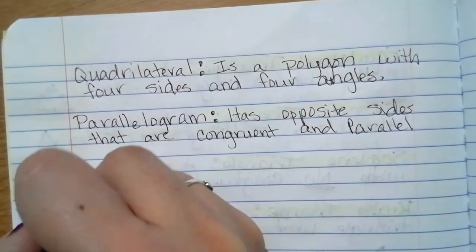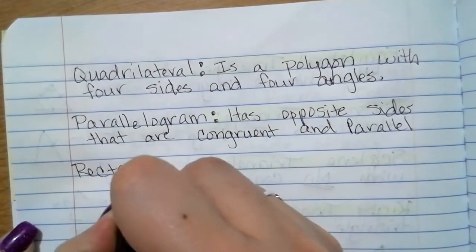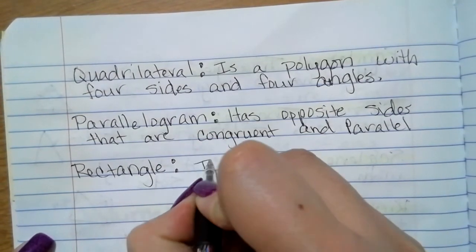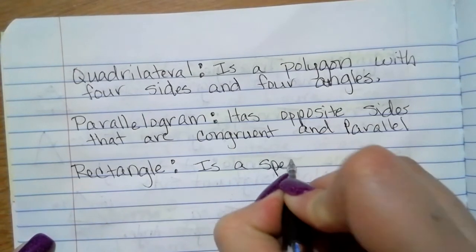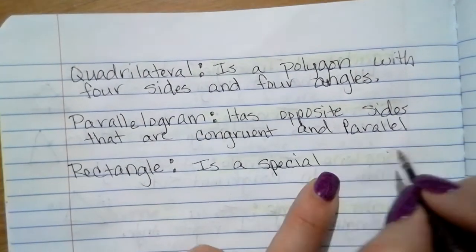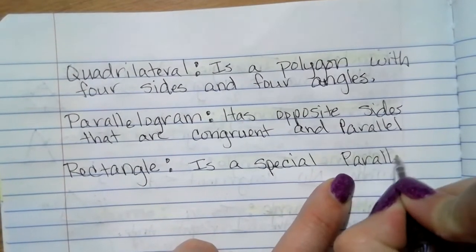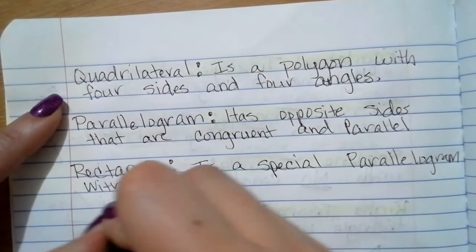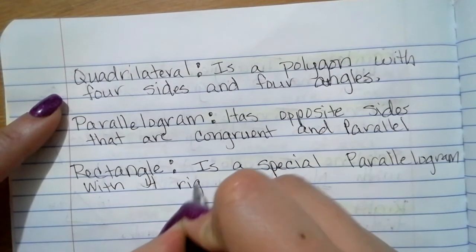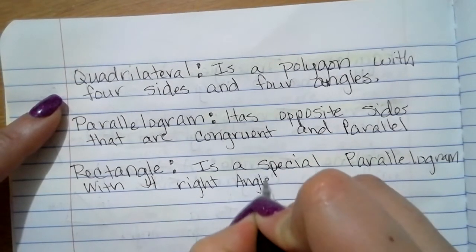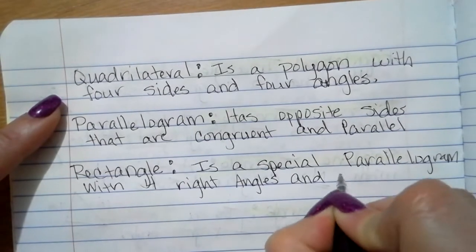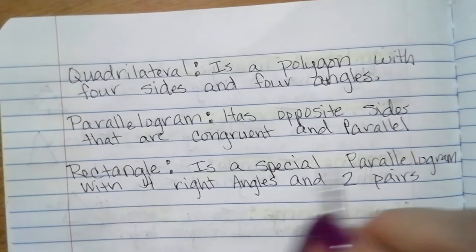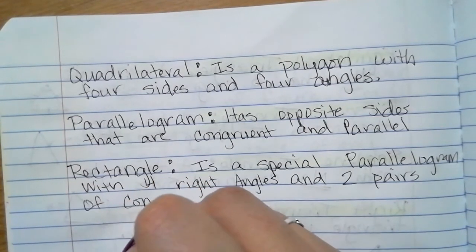A rectangle is a special parallelogram with 4 right angles and 2 pairs of congruent sides.